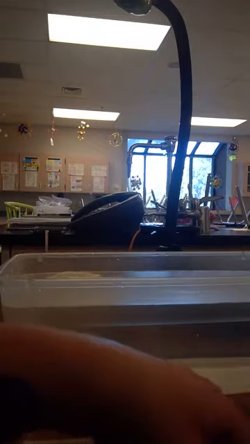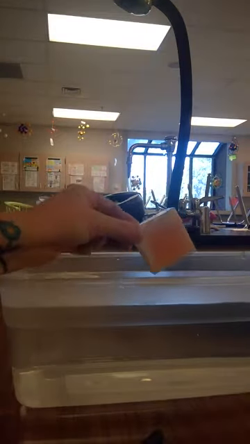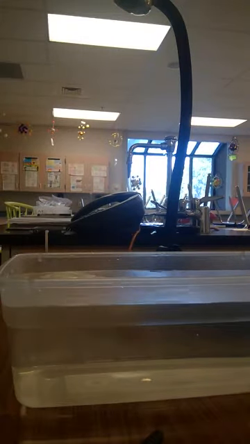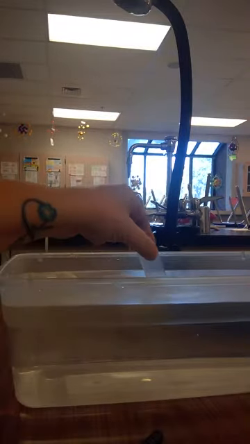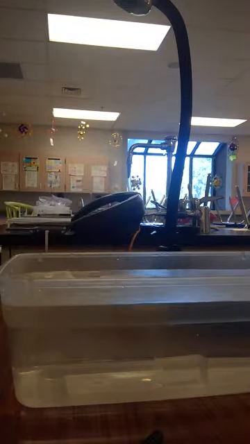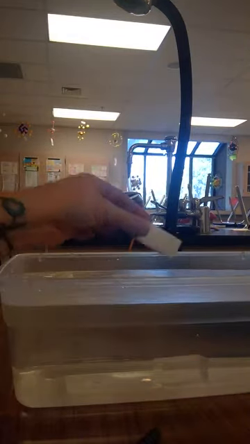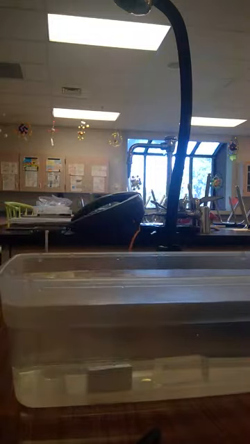Next, I have the plastic block. Same thing, make sure you have your prediction, and I place it into the water. And it also floats. The transparent block, place it into the water, and it sinks. The aluminum block, place it into the water. It also sinks.